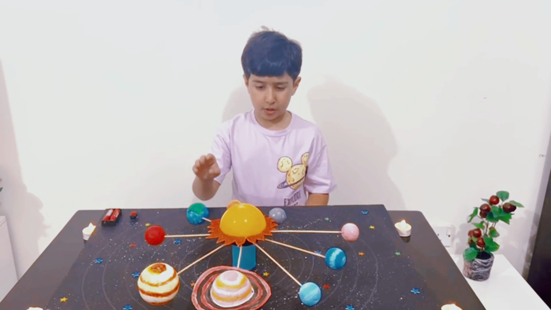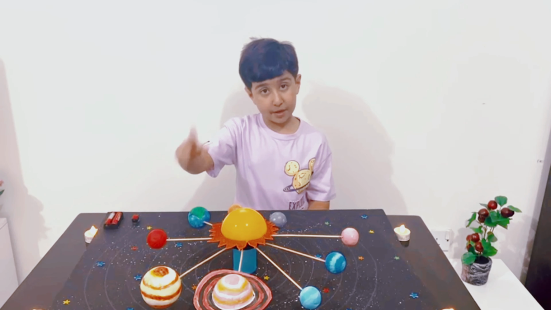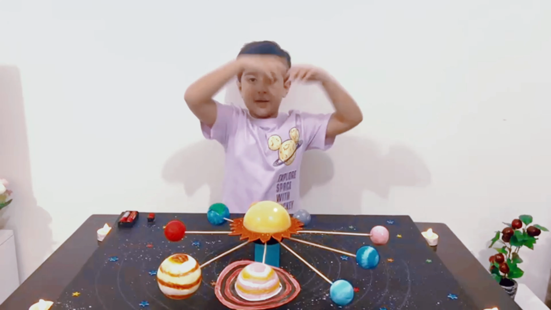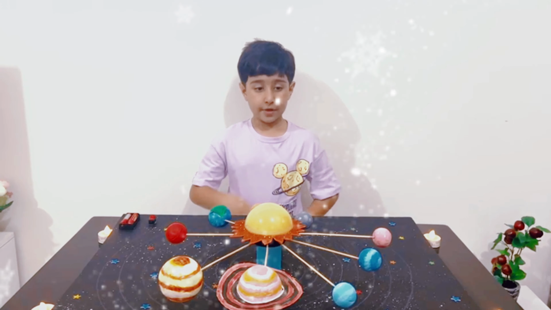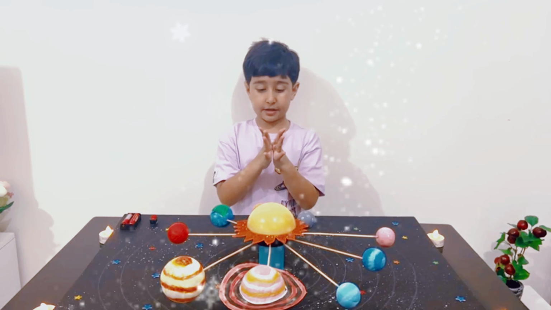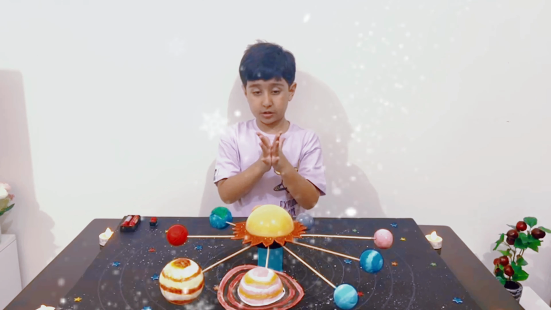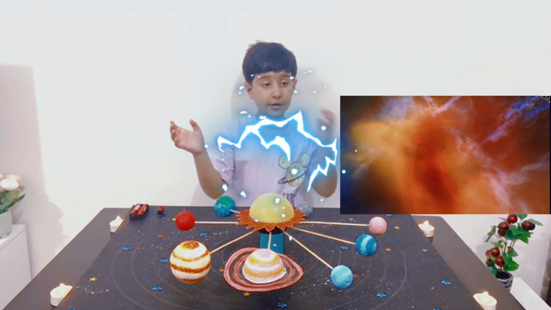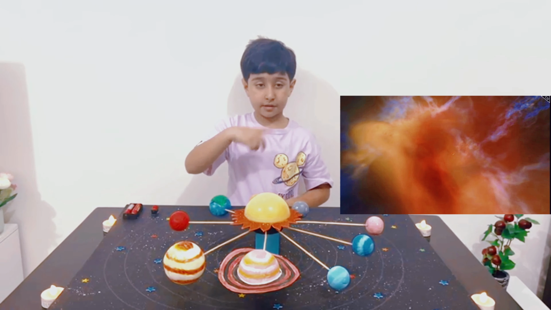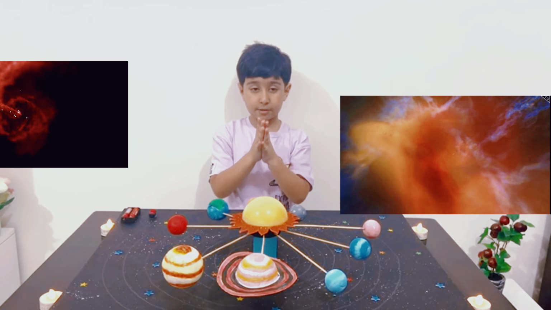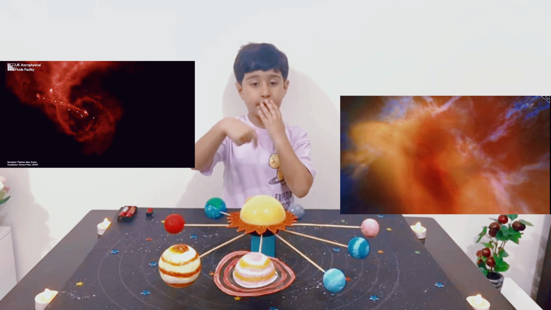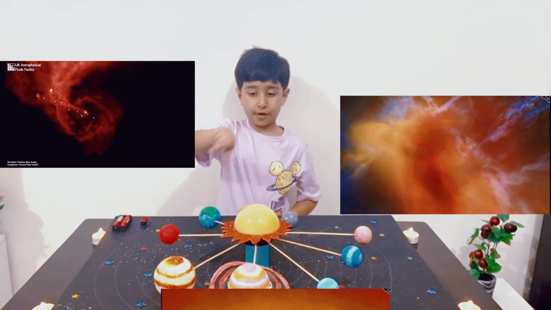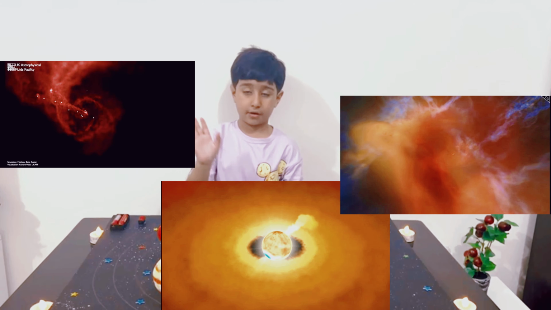Now I will tell you my research about how the solar system was formed. Billions of years ago, there were dust particles and gases trying to merge. Then something called a supernova exploded, and the dust particles pressed each other and became a fast spinning ball. It was spinning faster and faster.